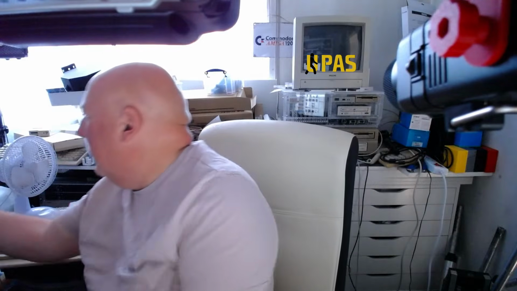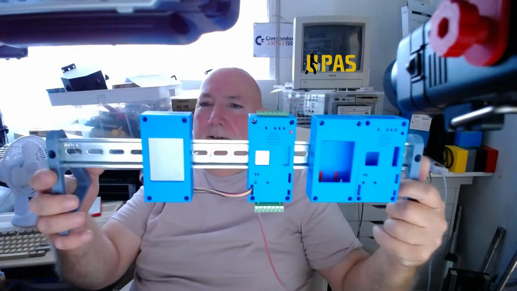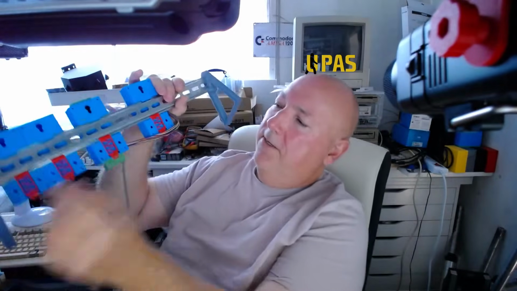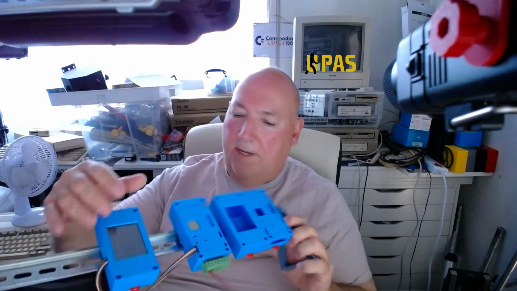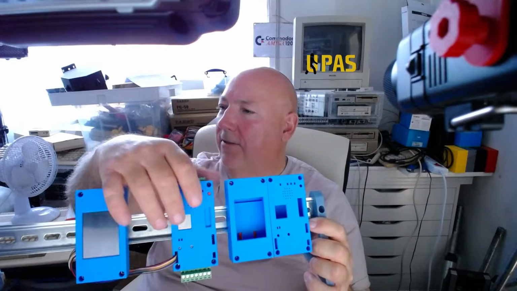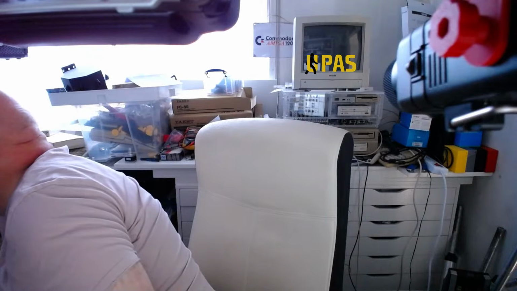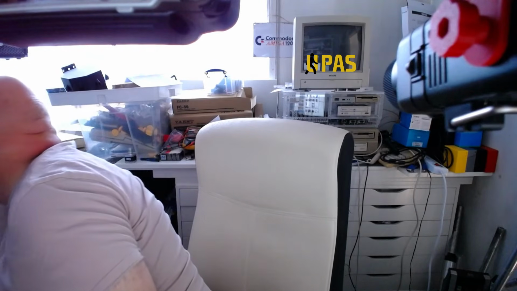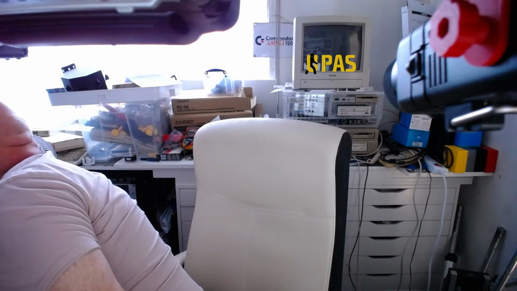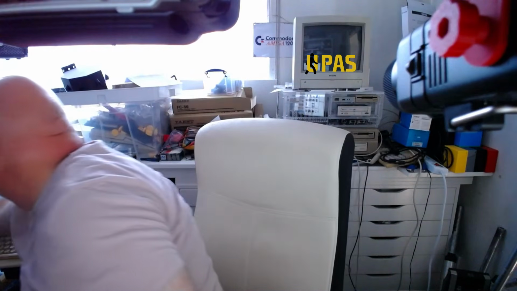So there's these 3D printed enclosures with a DIN rail spring clip and display, ESP32 controller, and keypad. And what else we got? Oh yeah, there we go.